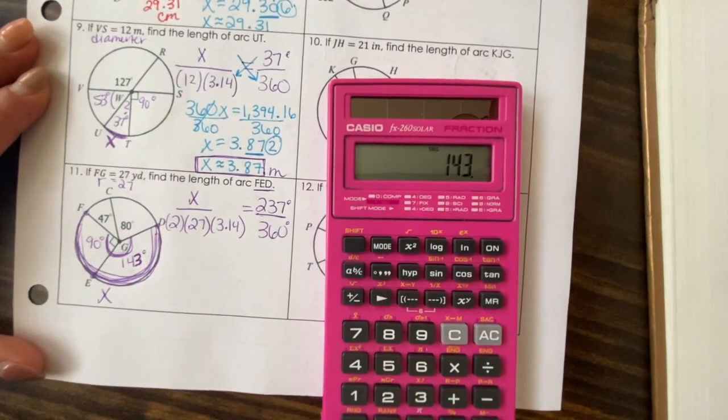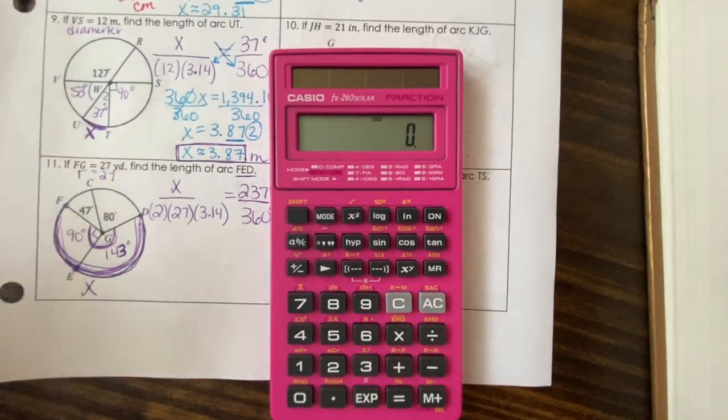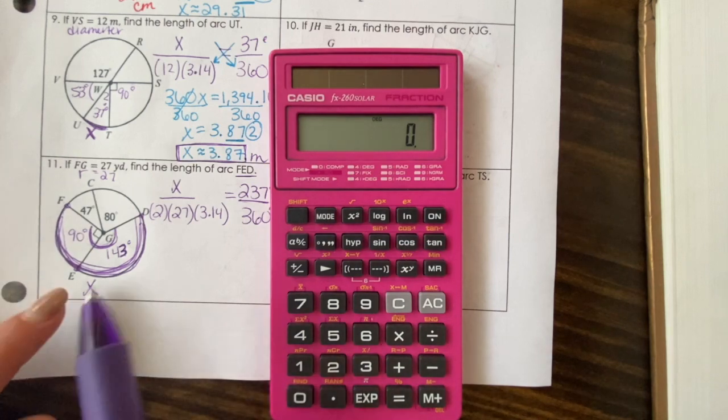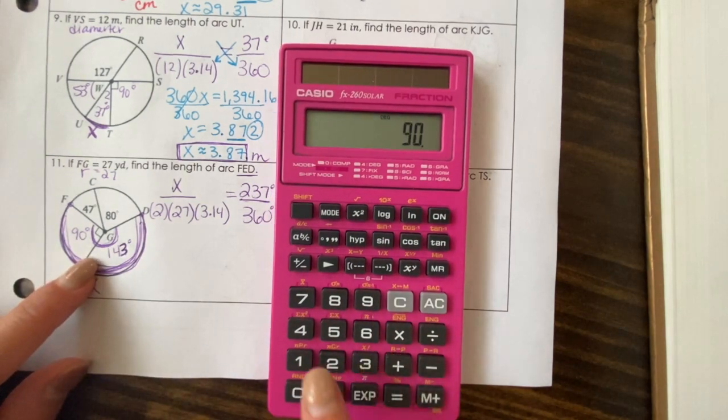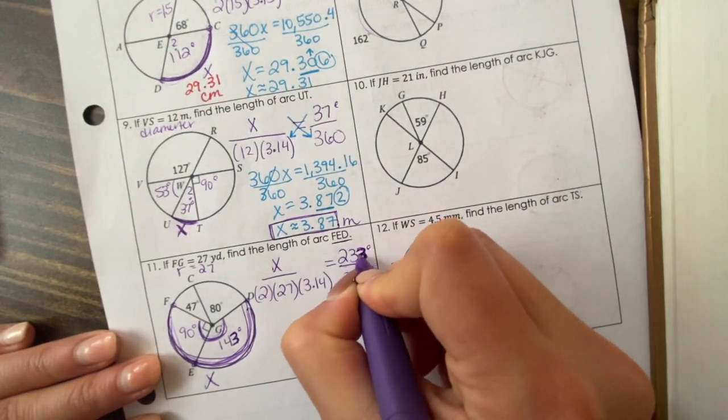You guys are probably screaming at me right now. See, look, it's just like class. I mess up. I just can't hear you correcting me. All right, so now 90 plus 143 is 233. See, this is why you always do it two ways.